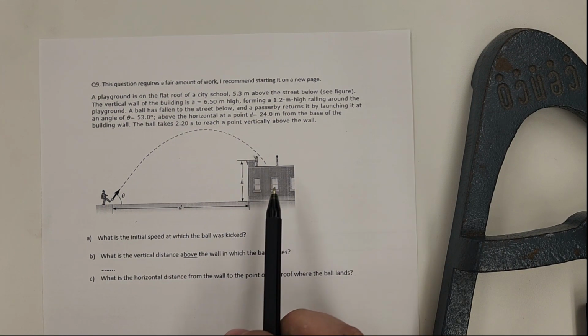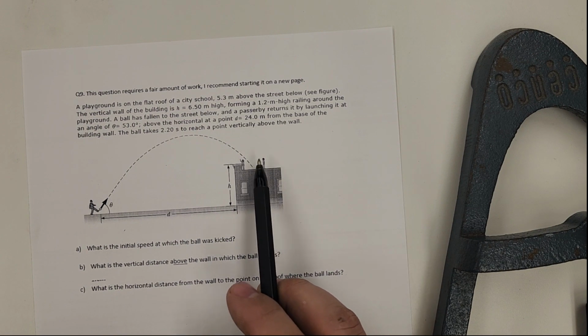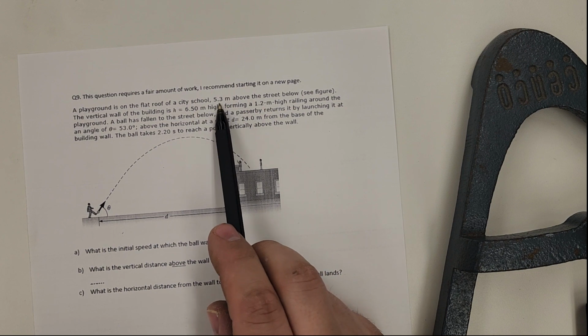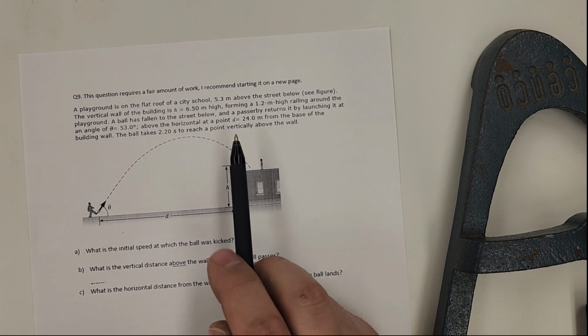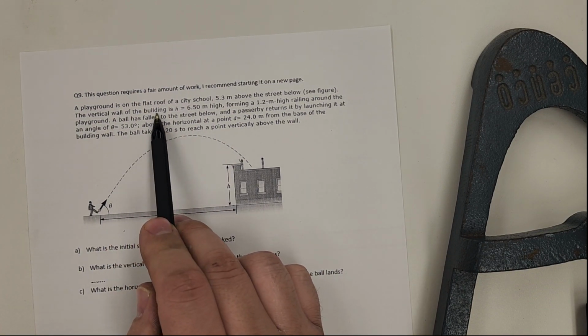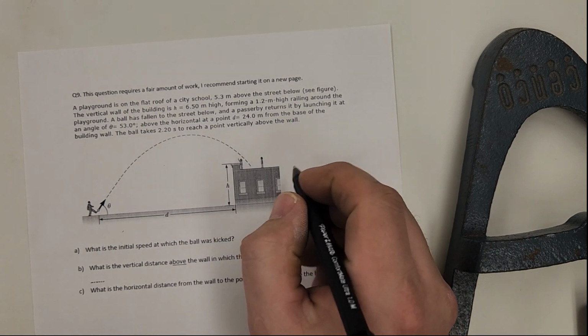We have a playground. It's on the rooftop of a city school. Probably not the best design, but the school is 5.3 meters above the street below. Then there is a vertical wall on that building whose height is 6.5.